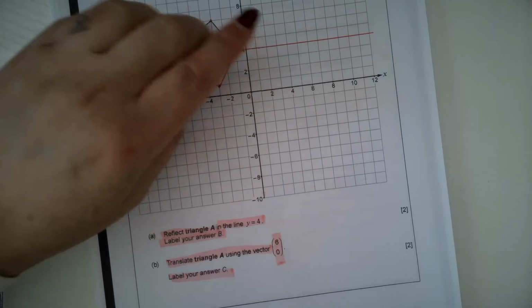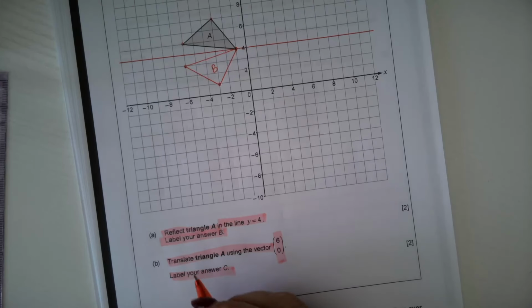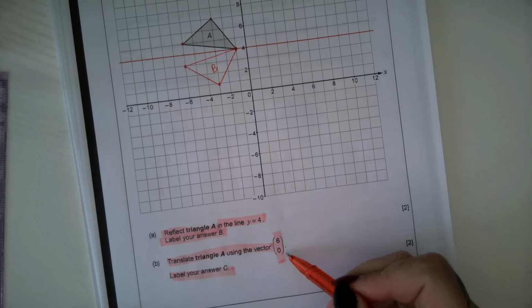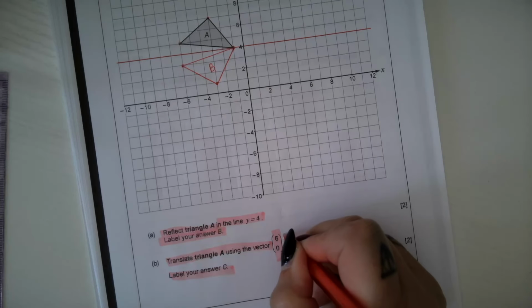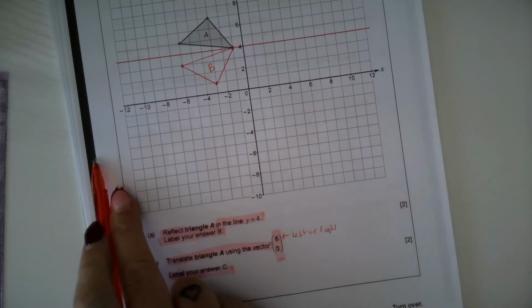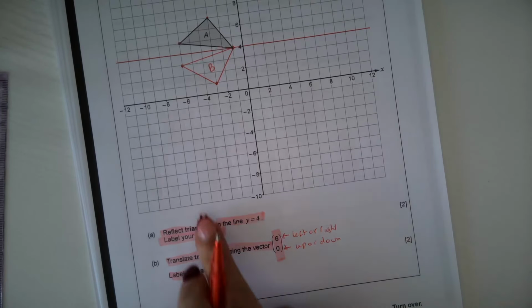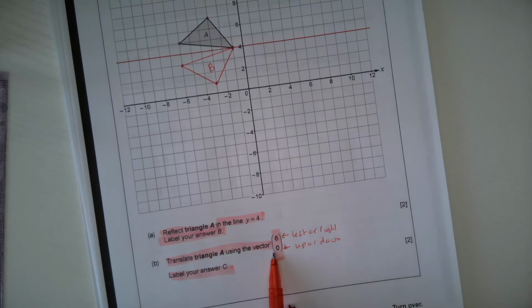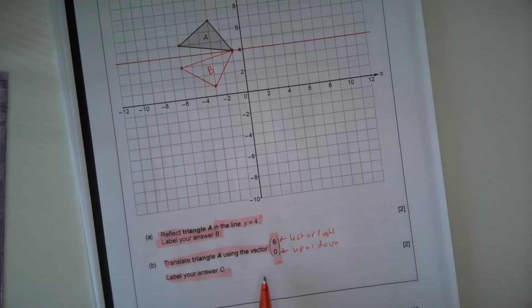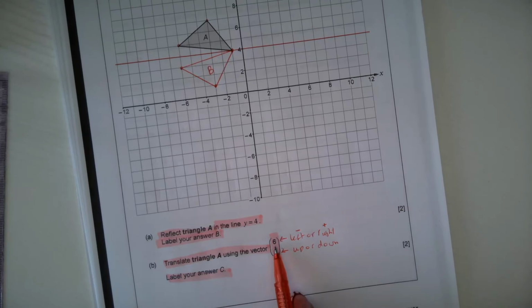So again, we're done with B now. B doesn't exist to us at this point. We're working with triangle A again and we're translating it. So translating it just means to move it. Okay, we're moving according to this vector. So on the top of the vector, we go left or right. So we're moving in the X direction. On the bottom of the vector, we go up or down. So we're moving in the Y direction. The Y direction is 0. So they're not moving up or down anyway. We're just moving left or right. This is positive. Positive, we move right. Negative, we move left. So everything's moving 6 places to the right.